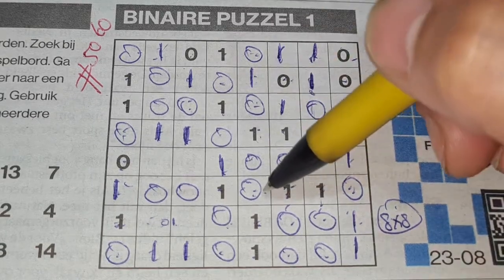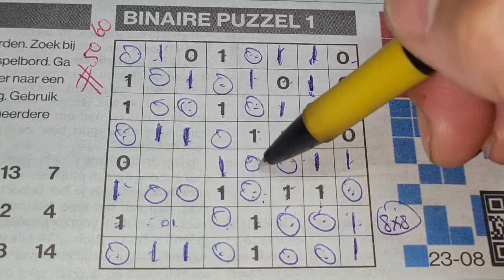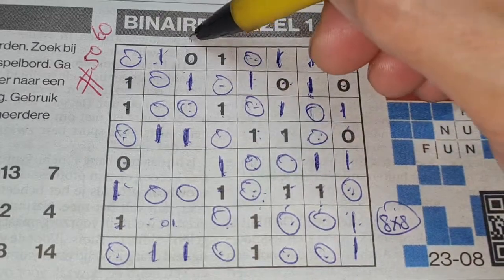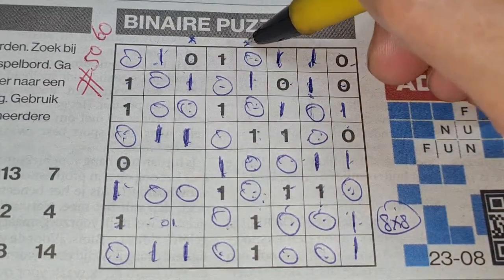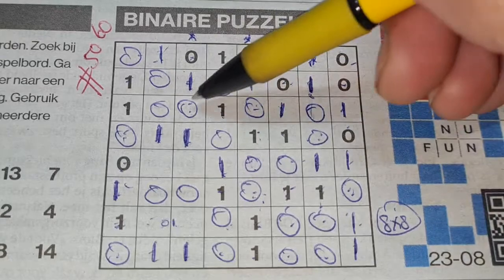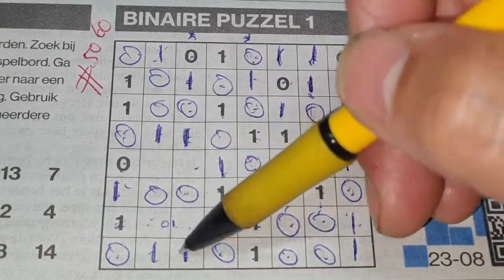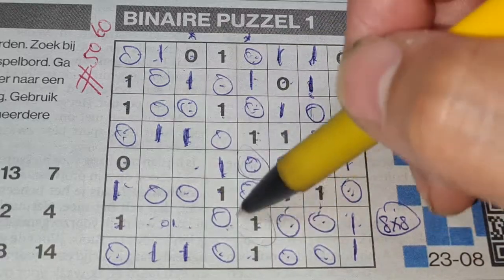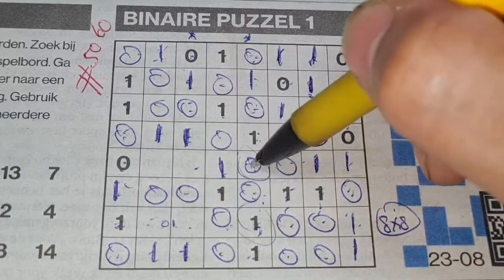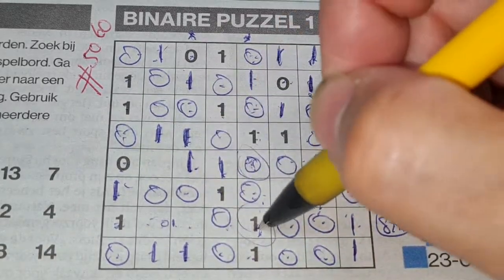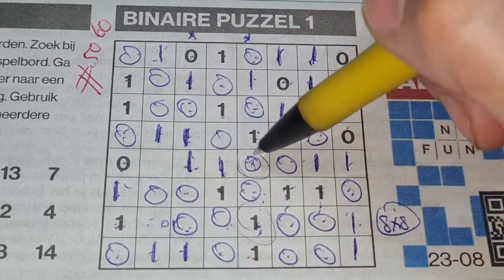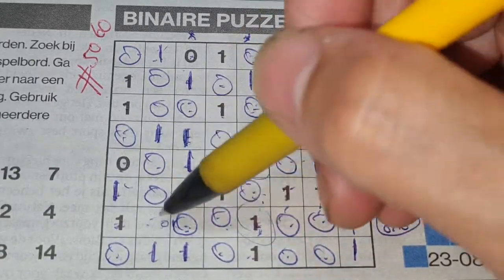Look. Almost the same. 0011. 0011. Empty box. 00. Empty box. 11. So we need to switch these 2 digits. We have an O here, this should be a 1. We have a 1 here, this should be no. Double 1 here, no, there, no. Double O here, 1, there, 1.